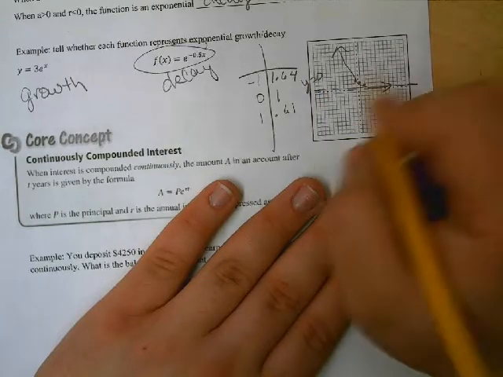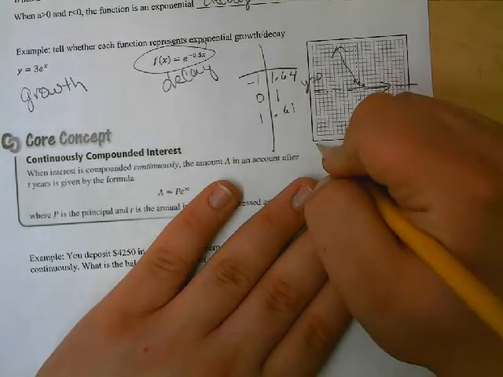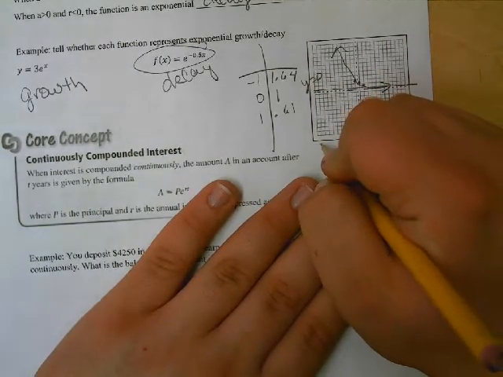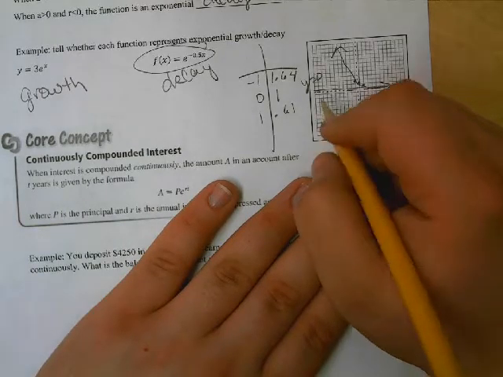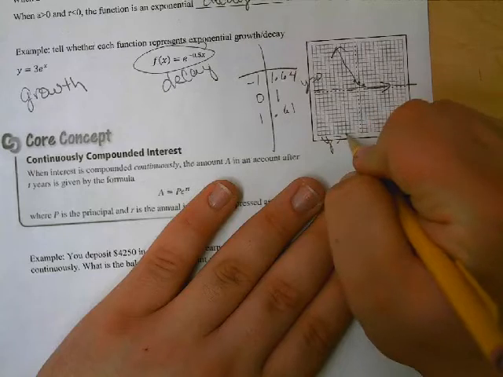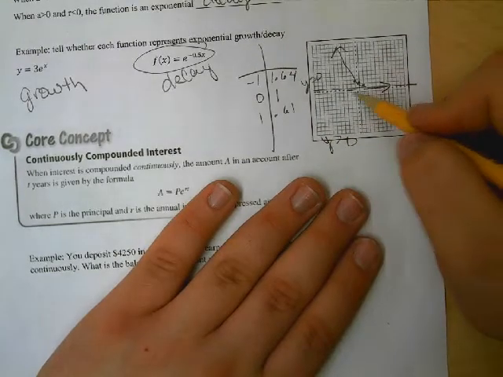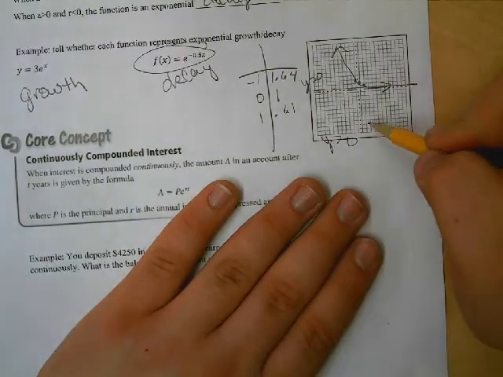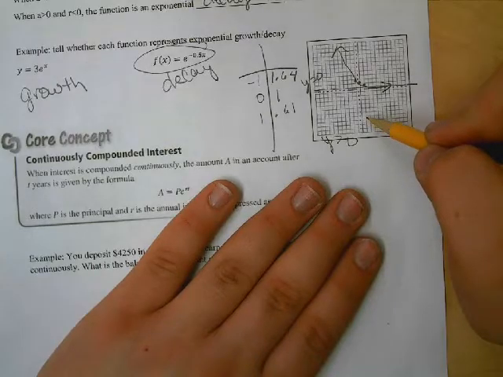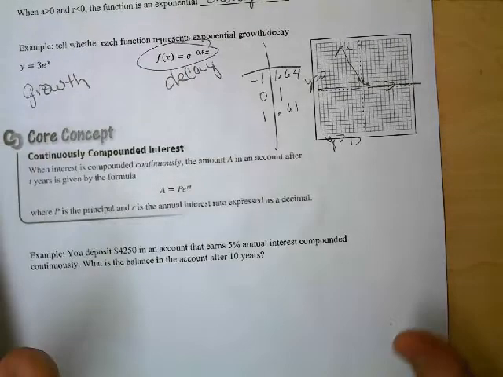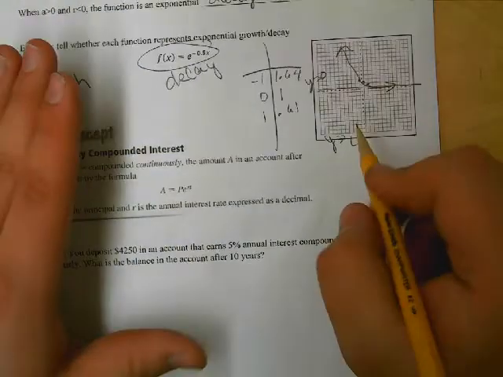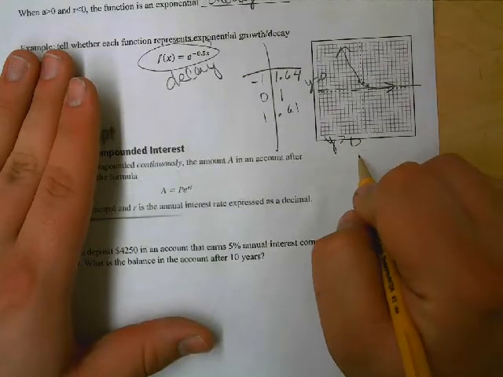So my range would just be, what would my range be? Yeah, all y greater than 0. Because the negative ones don't work down here, do they? Will it ever take on a negative value? No, it'll never take on a negative value. Okay. What would my domain be? All real numbers. Yeah, all real numbers for my domain.